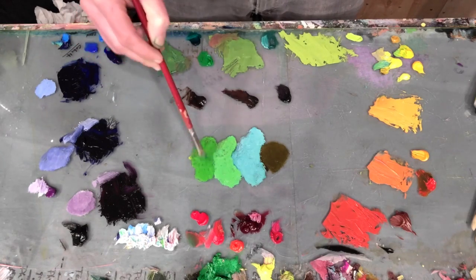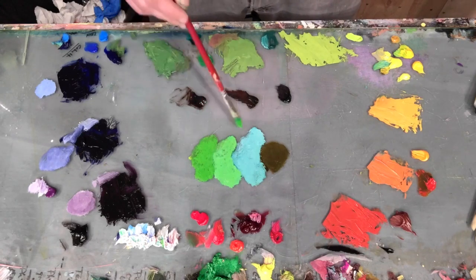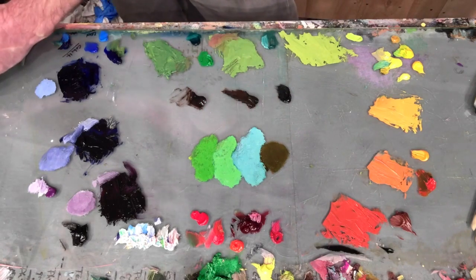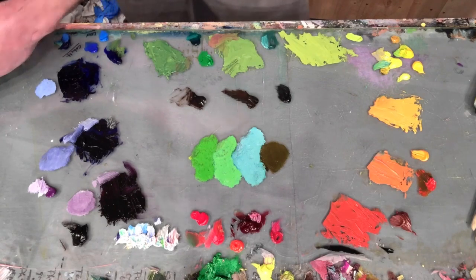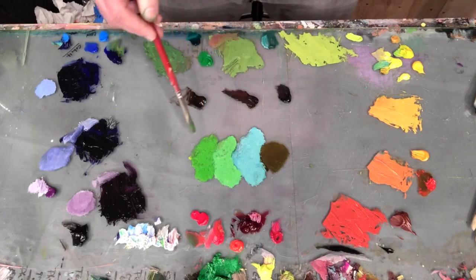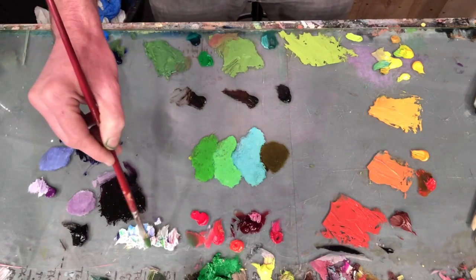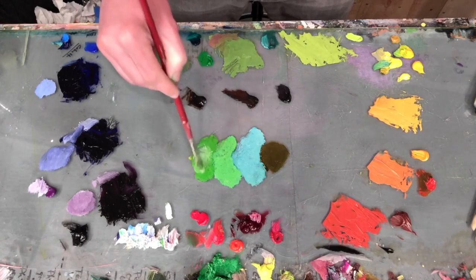So this is even more pure green. It starts to push this a little bit more into the yellow. And it shifts this one now, and I could probably push up the intensity here, but I think you guys are getting the point.